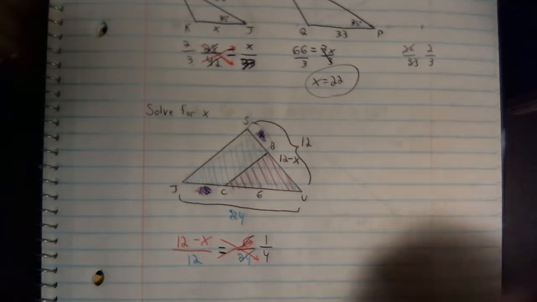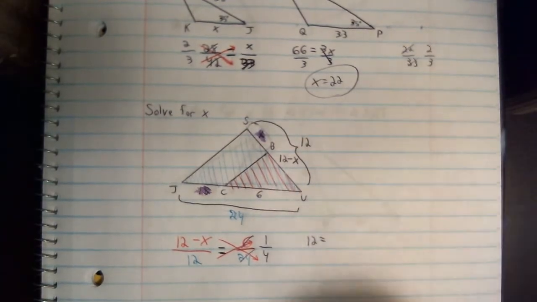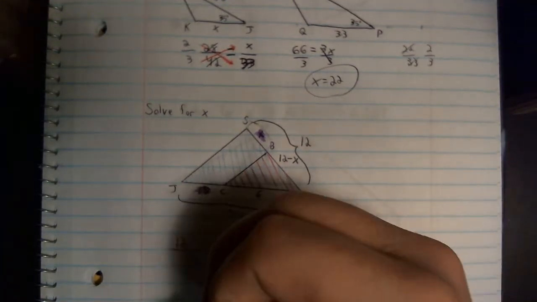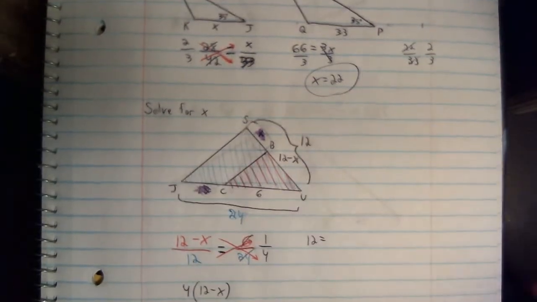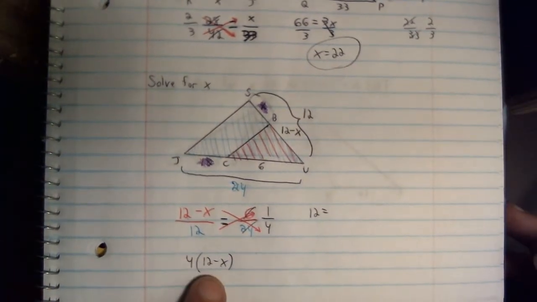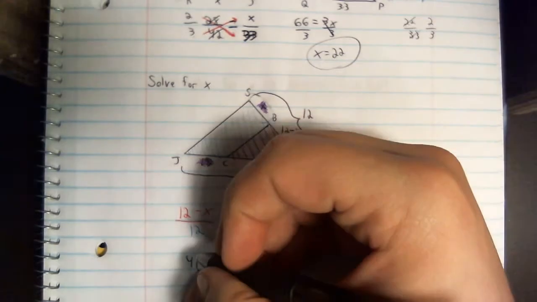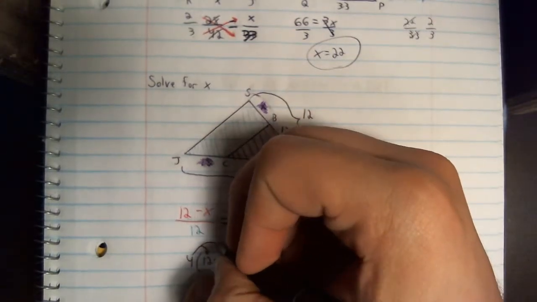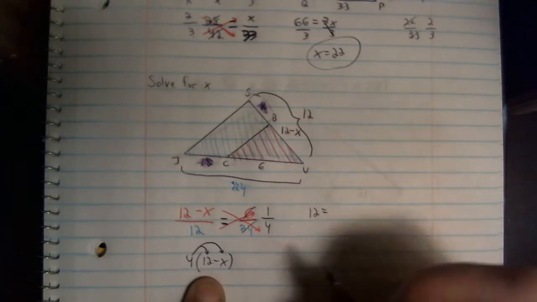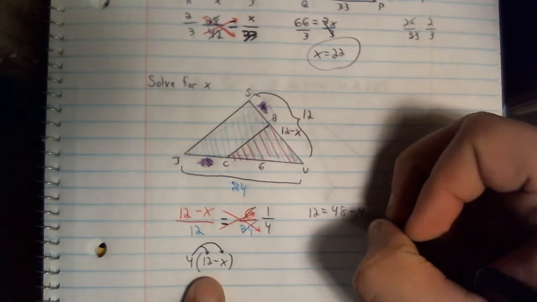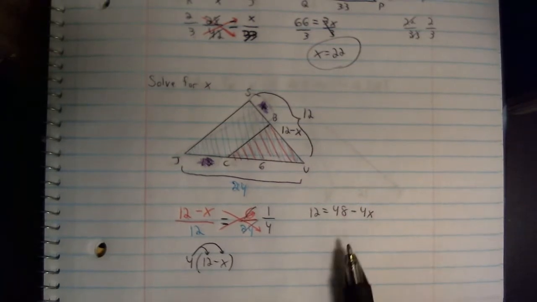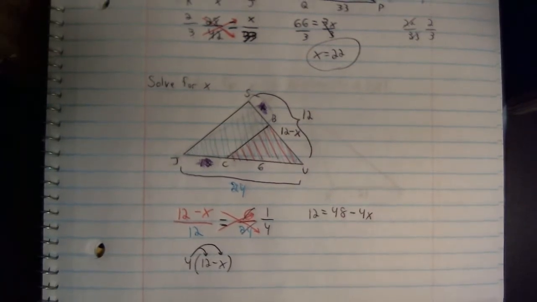12 times 1, easy enough to do, gives me 12. 4 times 12 minus x, well, I have to do some distribution. I need to distribute my 4 both to the 12 and to the x. So that's going to give me 48 minus 4x. Now I have something that I can work with.